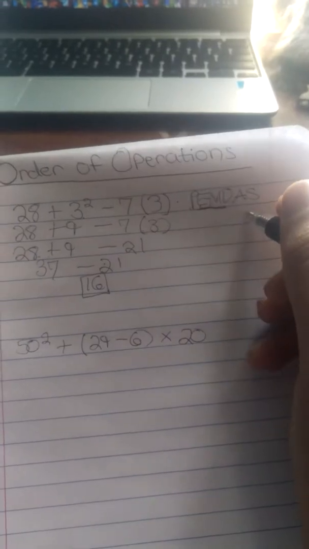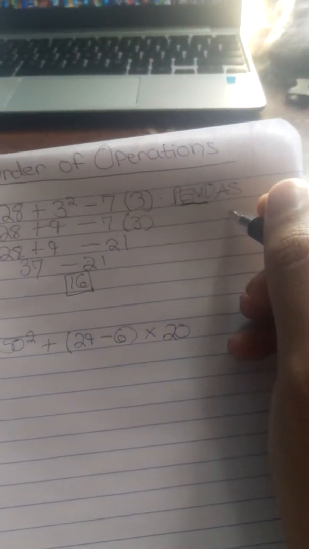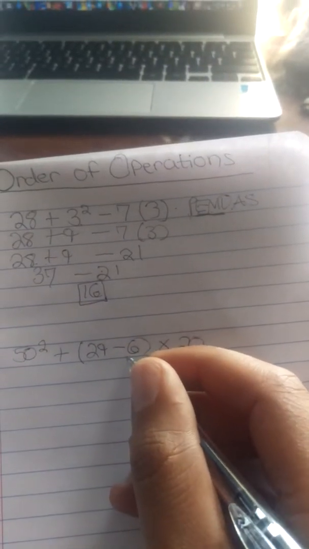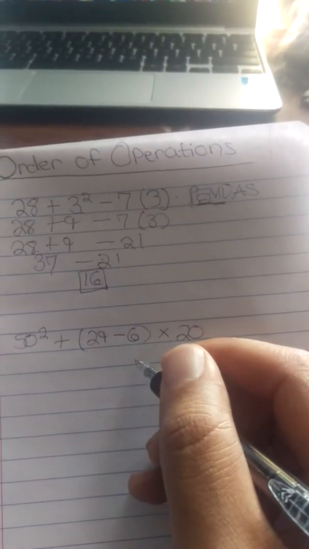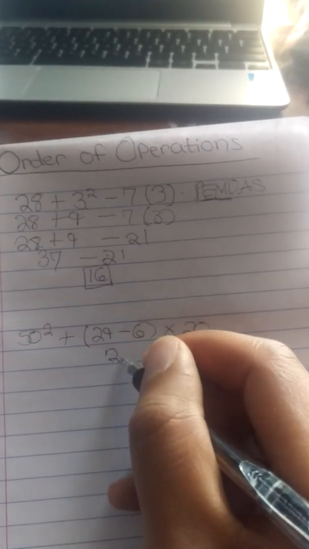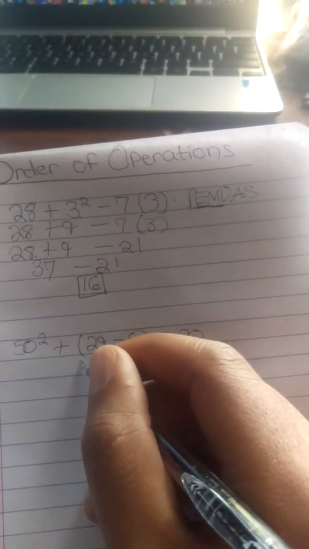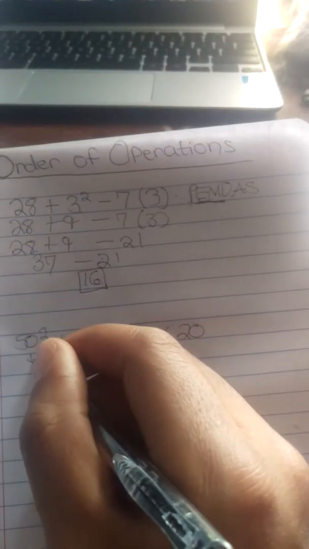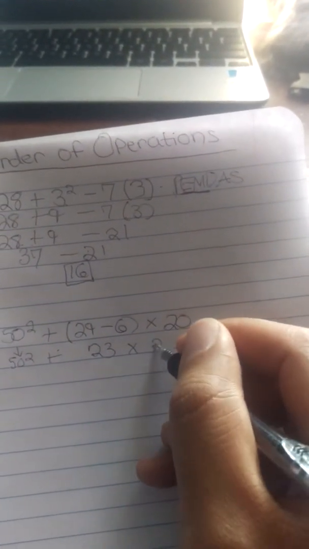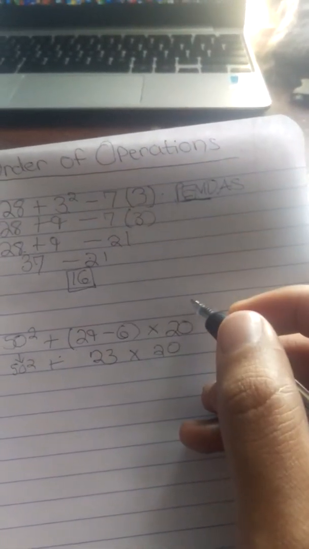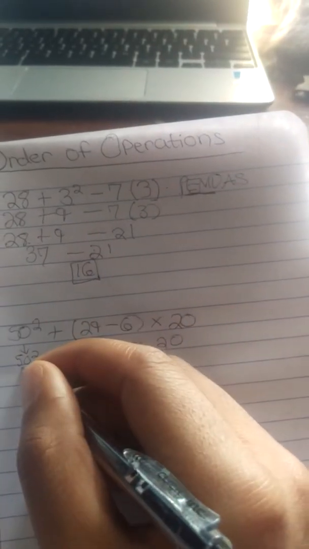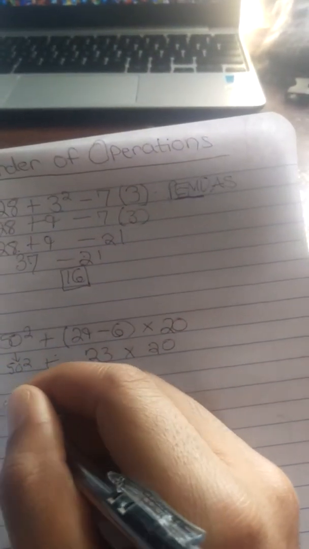Okay, so we're going to start off there. We're going to look at our acronym one more time. And we see that parentheses is first in the problem. So we have 29 minus 6 in this parentheses. So we're going to start off there first. So 29 minus 6, that's going to be 23. We're going to bring down 50 squared plus 23 times 20. So we look at our acronym again. We see that exponents is the next one after parentheses. So we're going to do that, 50 squared. So 50 times 50.